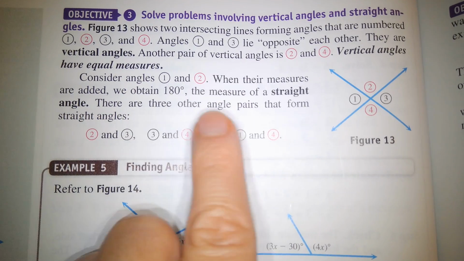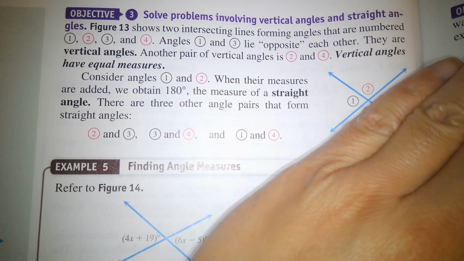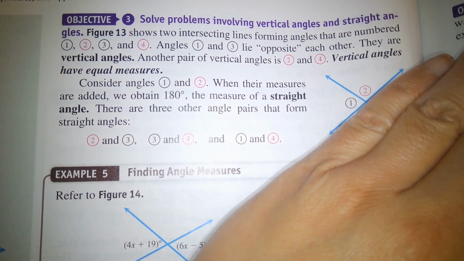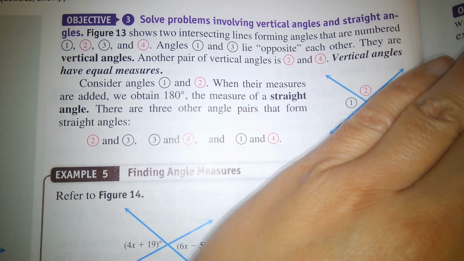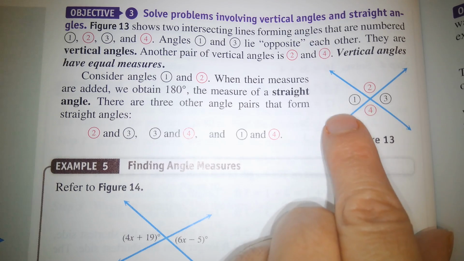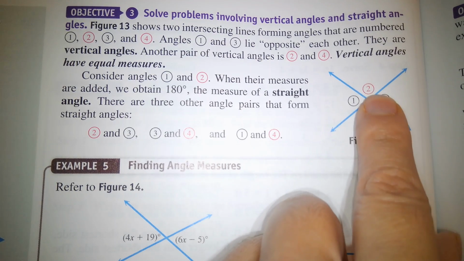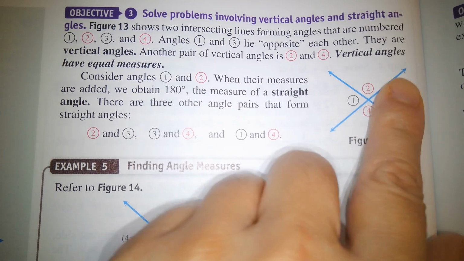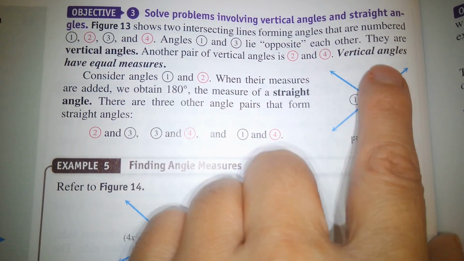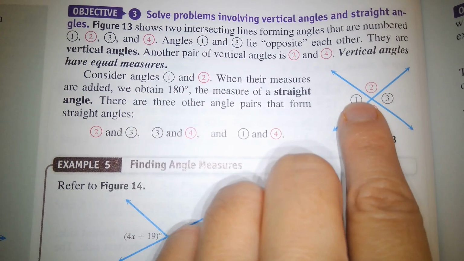Alright, so what angles form straight angles? Do you understand straight angles? A straight angle has a measure of 180 degrees. See, angles 1 and 2: when we add 1 and 2, we get 180 degrees, which is a straight angle. Together, 1 and 2 form a straight angle.